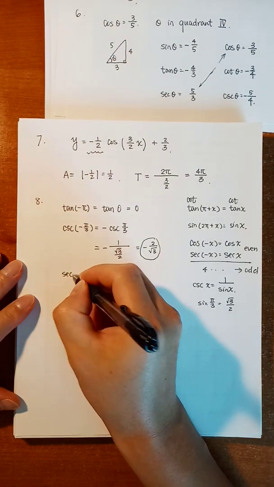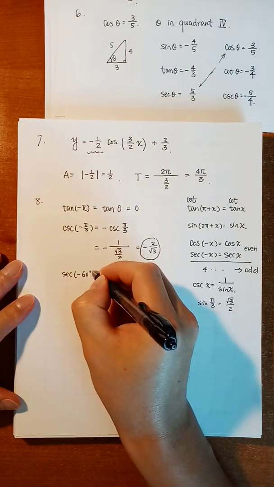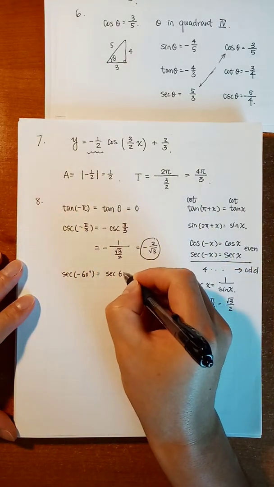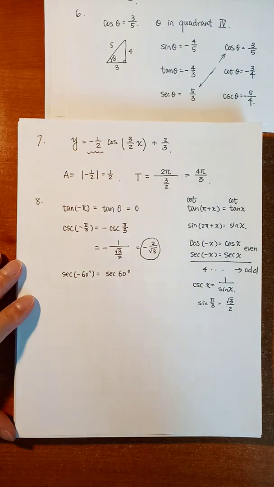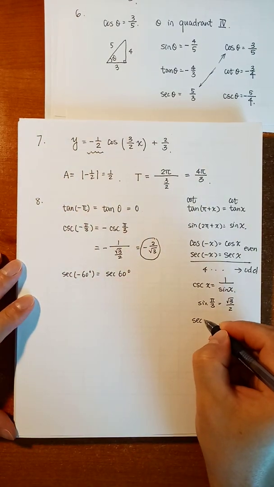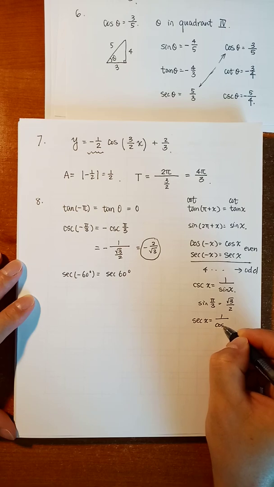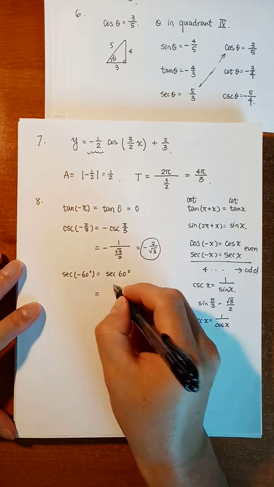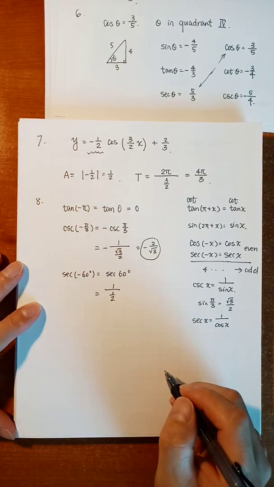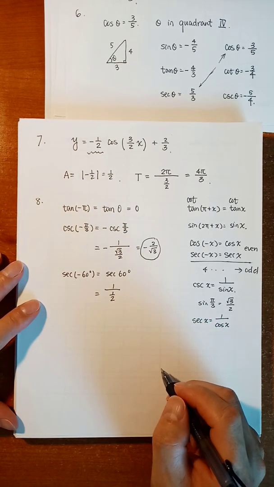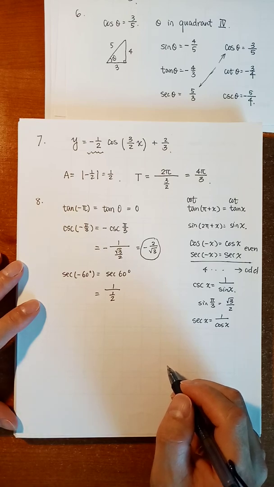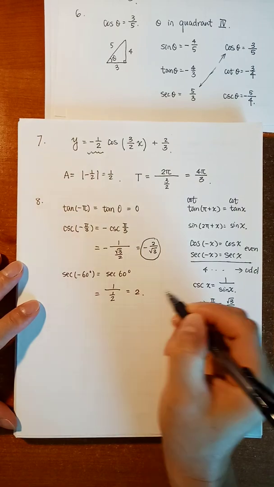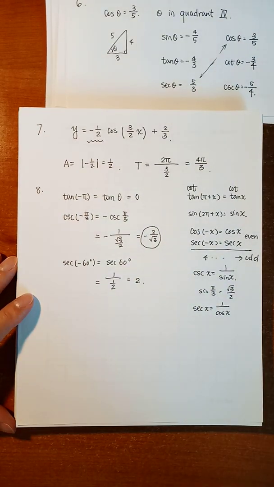And secant of negative 60 degrees. Remember secant is an even function. It is equal to secant of 60 degrees. Secant of x is 1 over cosine of x. Cosine 60 degrees is 1/2. So 1 over 1/2 is 2. So secant of negative 60 is equal to 2.